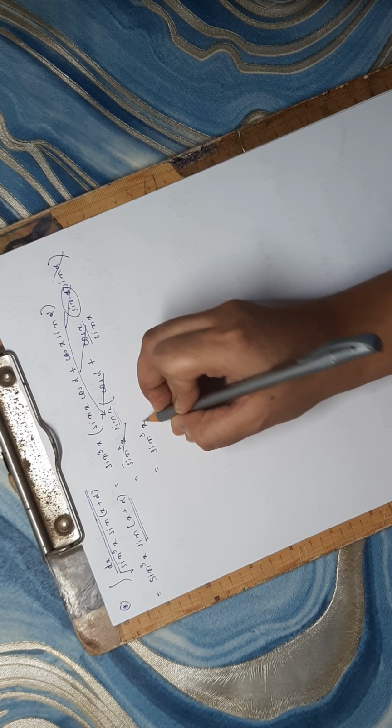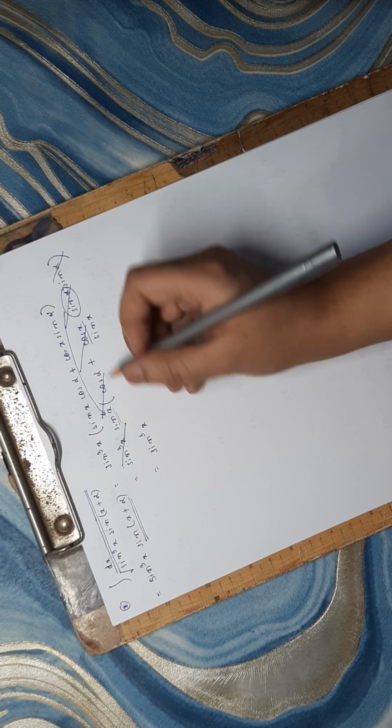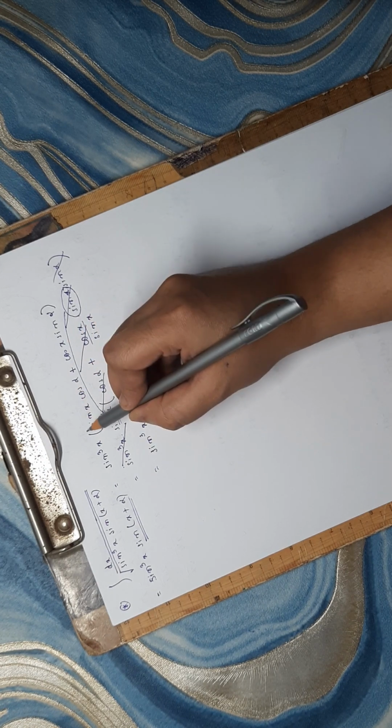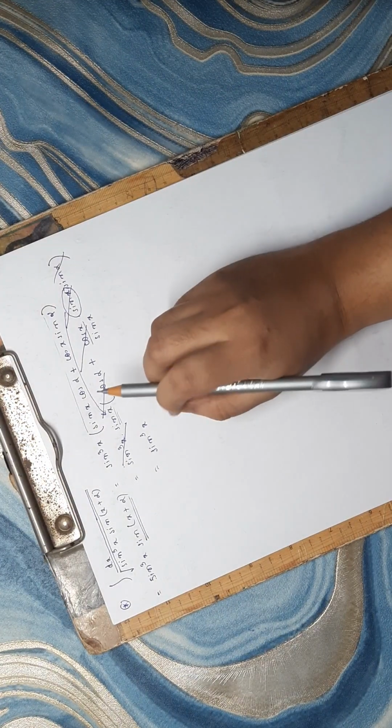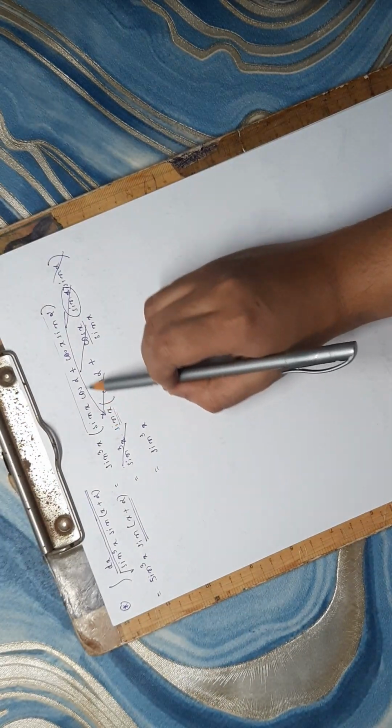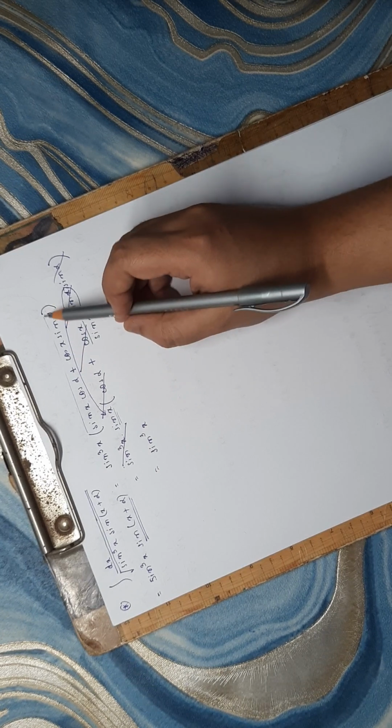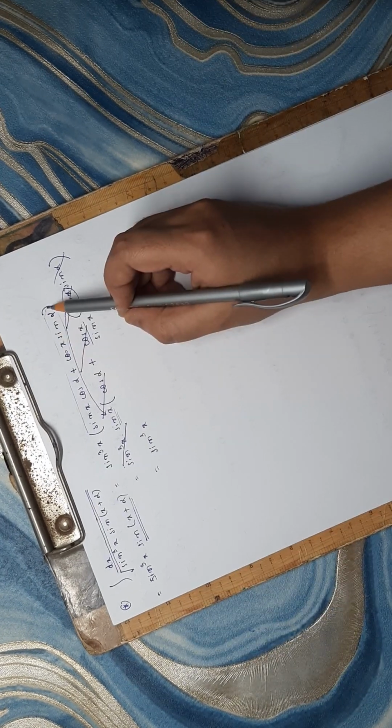Say I have a sine cube x here, and from the two terms that I have here, I am willing to take sine x common from both of these terms. How shall I take sine x common from a term which does not even have sine x inside of it? The first term has sine x inside it, but the second term does not have sine x inside of it.